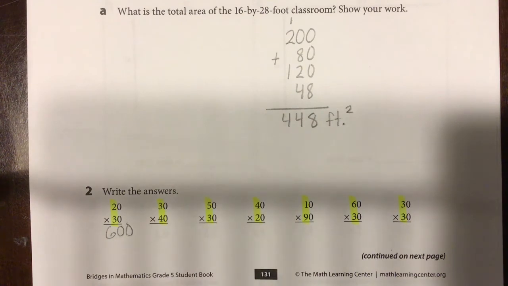Okay, I think you can do the rest of number 2 all on your own. Now I'm going to go on to page 132.